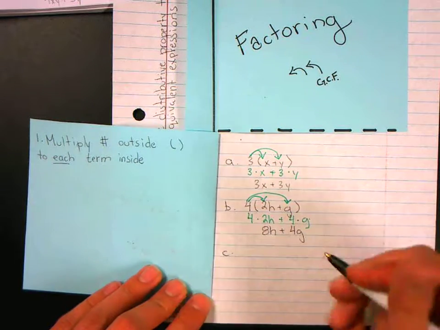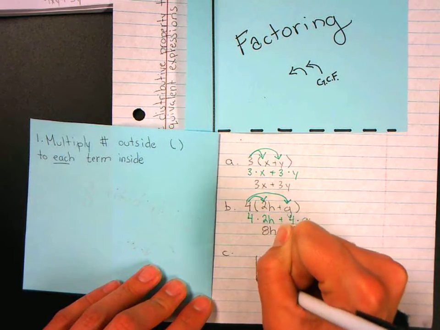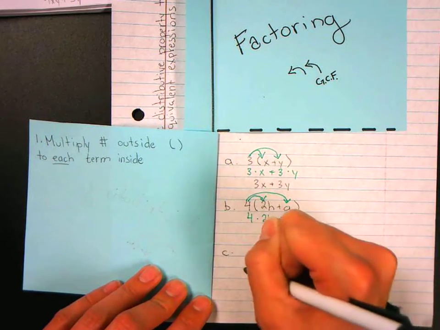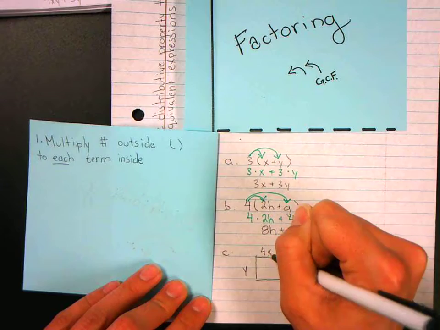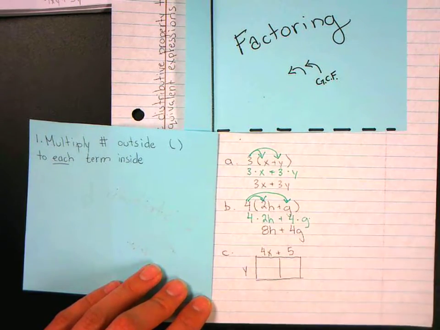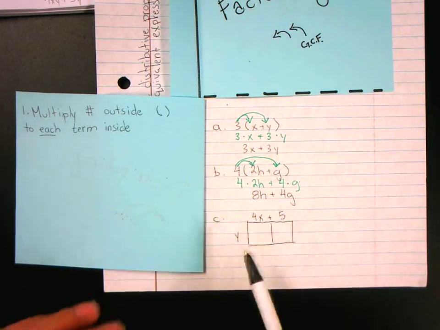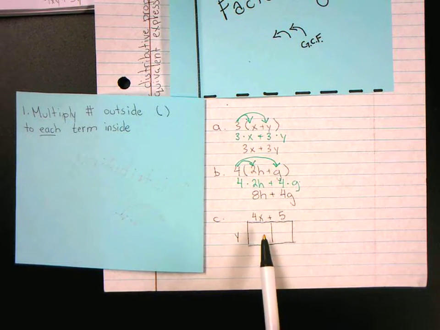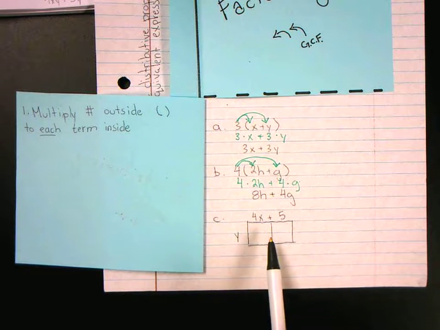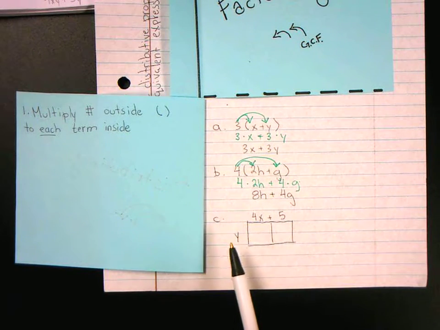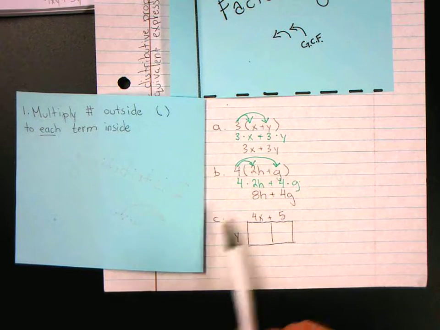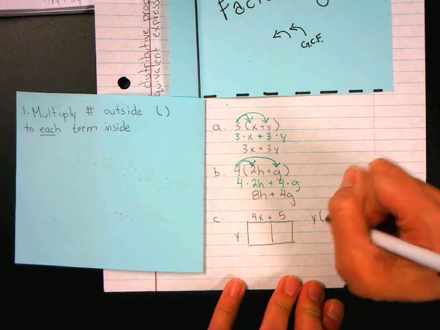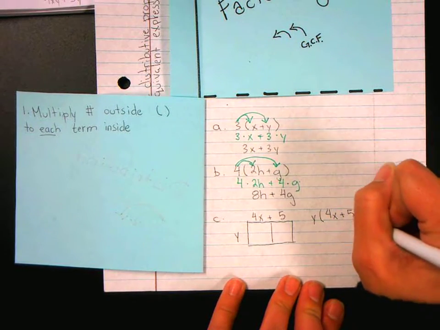And our last one, okay? Our last one is a little bit of a challenge. We have a box here. We have y, and then we have 4x plus 5. So they'll give you a model, and you notice that the width is y, but the length is 4x plus 5. Okay, well, I want to figure out, well, what's on the inside? What is my area here? And remember, area is length times width, so really we just want to multiply the y times the 4x plus 5. Okay? So we're writing this, we want the y times the 4x plus 5.